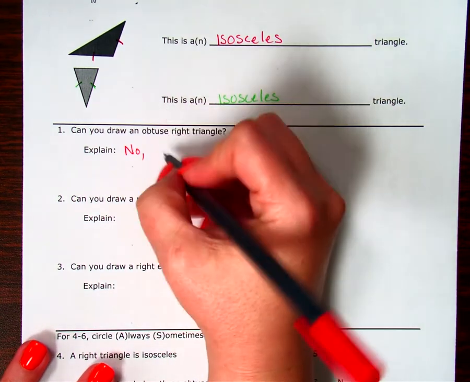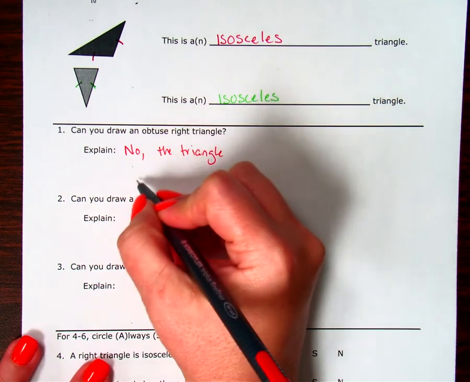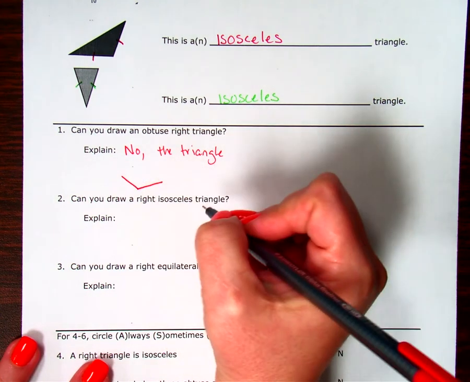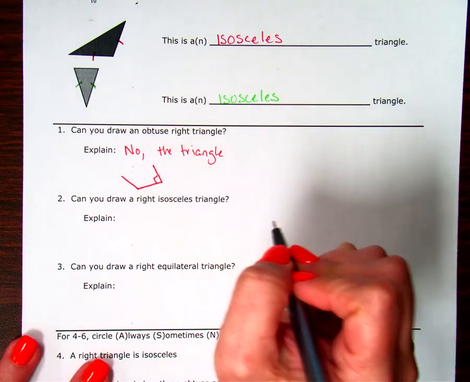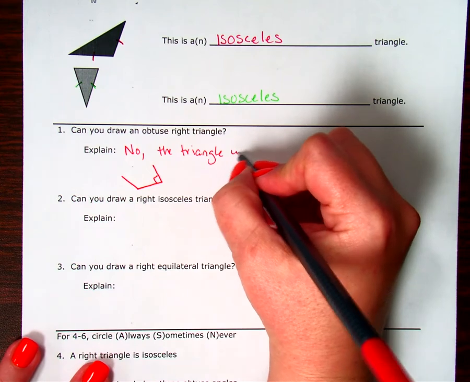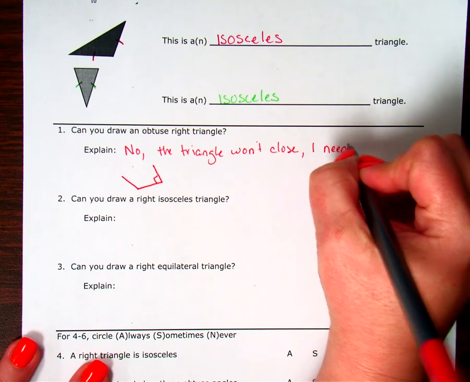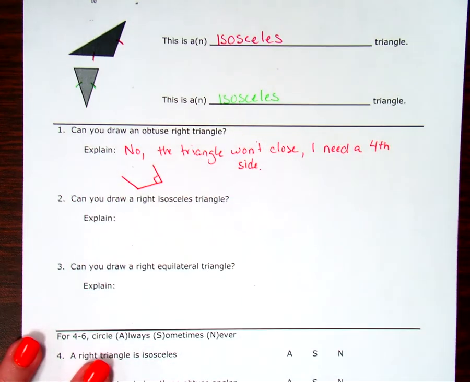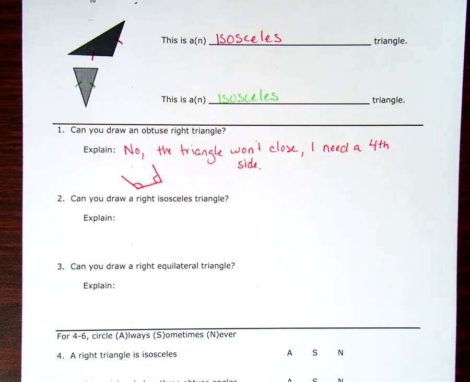Because look what would happen. If I have an obtuse angle, something bigger than 90, and then if I have a 90-degree angle, my three sides, I would need a fourth side, right? The triangle won't close. I need a fourth side. And if I have a fourth side, we're no longer a triangle, right? So if I have an obtuse angle and a right angle, I'm not going to be able to close.